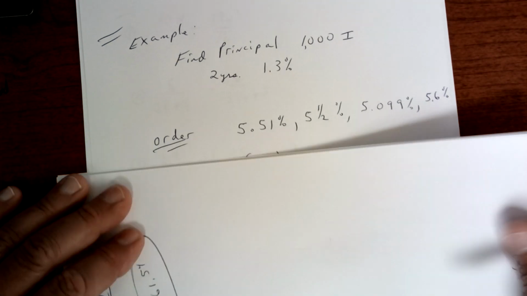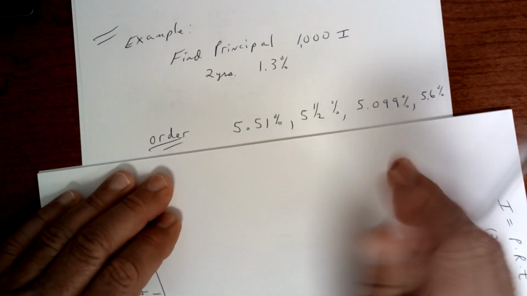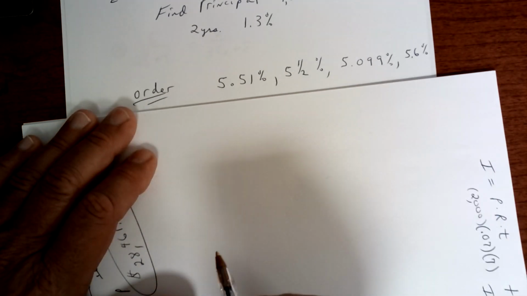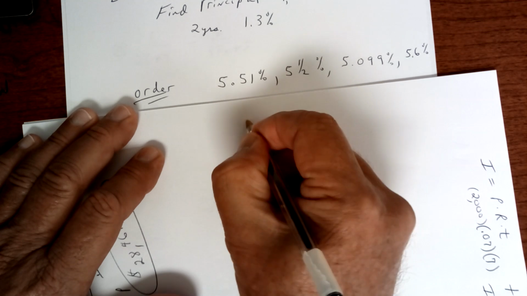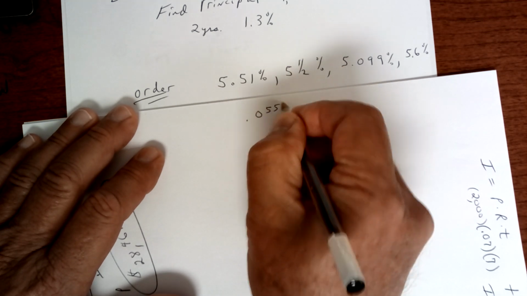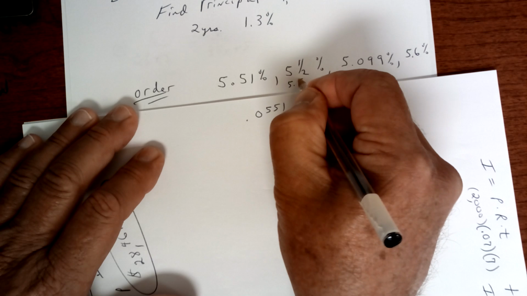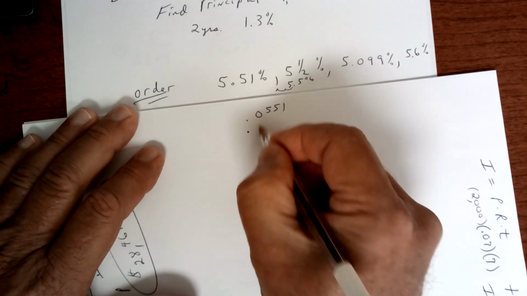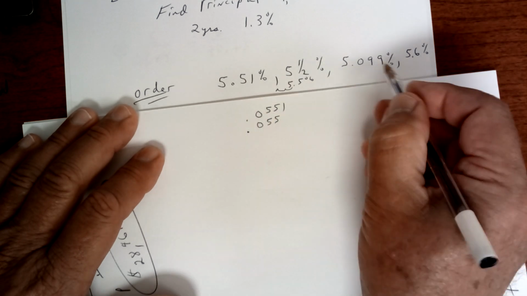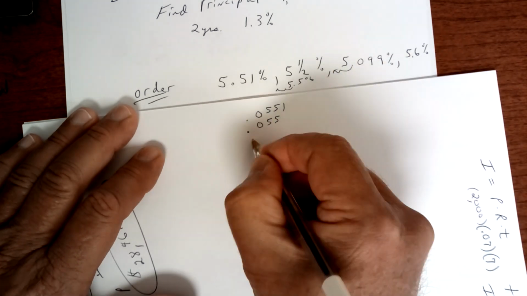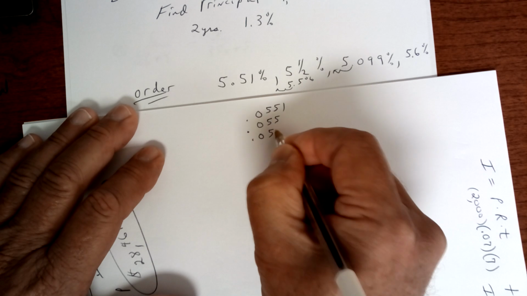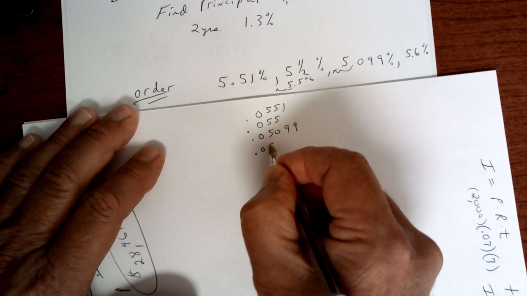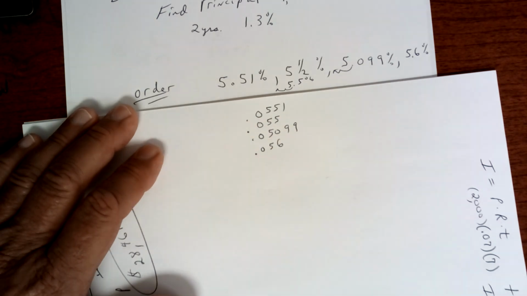Let's take a look here. We want to order these from least to greatest or greatest to least, and it didn't specify. So we're going to first change it to a decimal. So this one becomes 0.0551. This one is 5.5%, which is going to be 0.055. This one is going to be 0.05099. And then this one is going to be 0.056. Okay? So let's say we want to go from low to high.